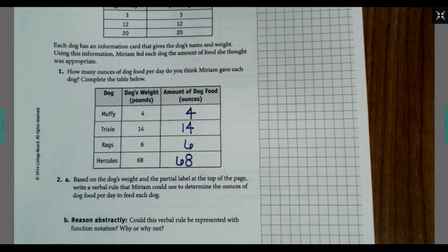Based on the dog's weight and the partial label at the top of the page, write a verbal rule that Miriam could use to determine the ounces of dog food per day to feed each dog. Well, the dog probably got fed the same number of ounces as however many pounds the dog weighs, right?